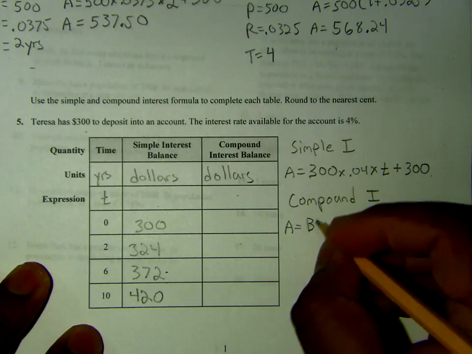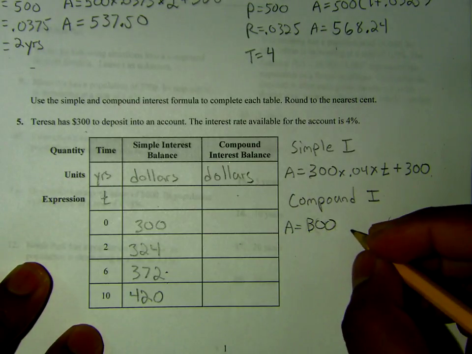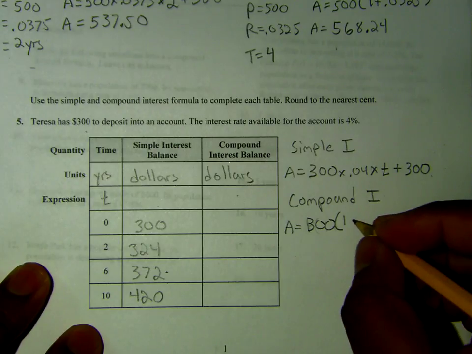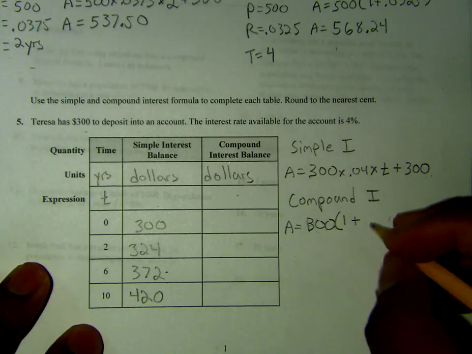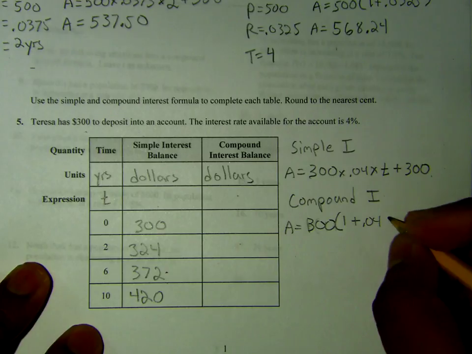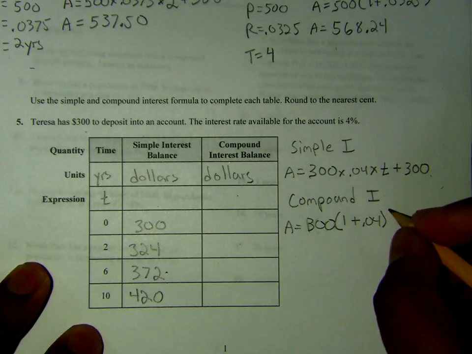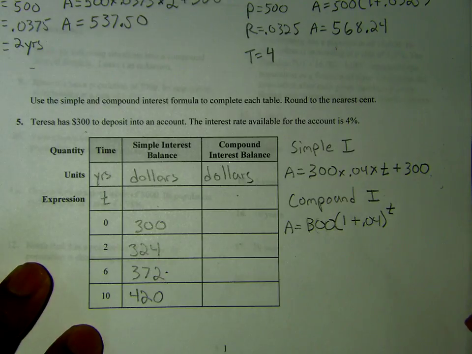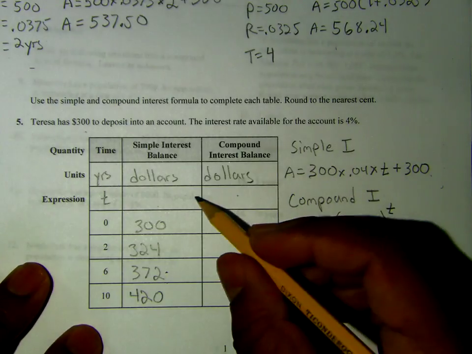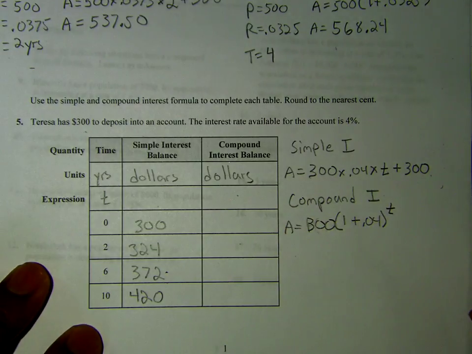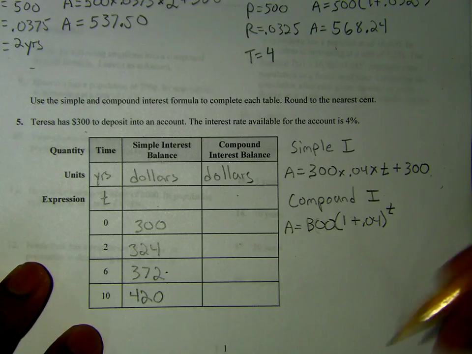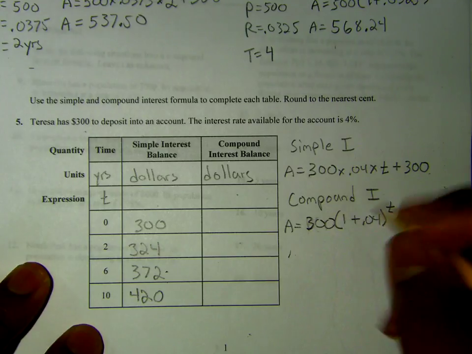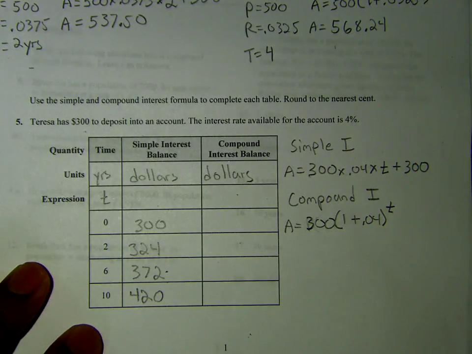So that's going to be 300 for the principal times 1 plus our interest rate, which is 0.04, and raised to our independent variable t. Okay, and that's what, if you could fit, goes here. Looks less like 300. More like boo. There's 300.